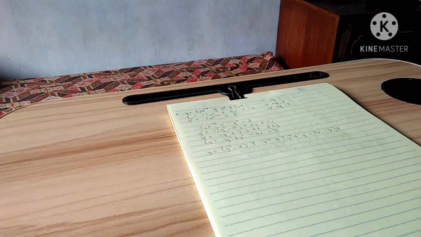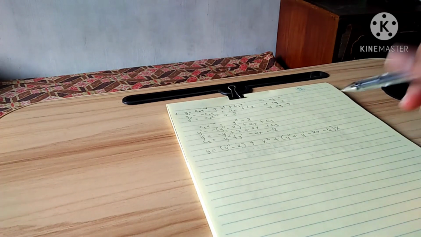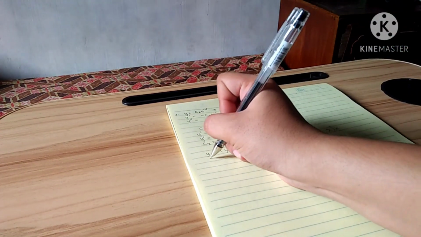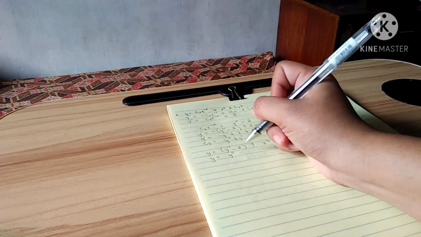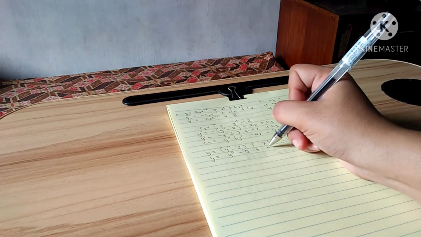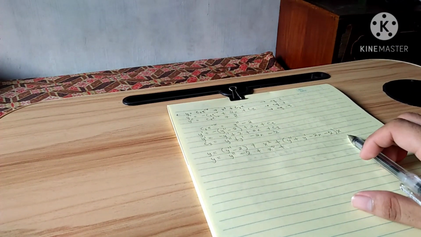Yung natira pang x doon. So, from here, simplify natin. y is equals to y double prime minus 2 plus the x squared plus, to distribute natin dito sa x.